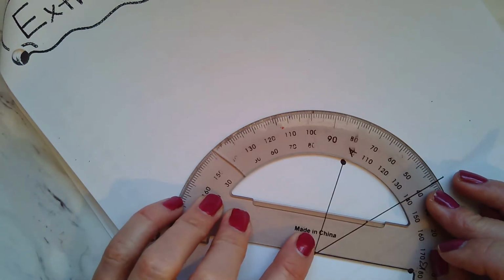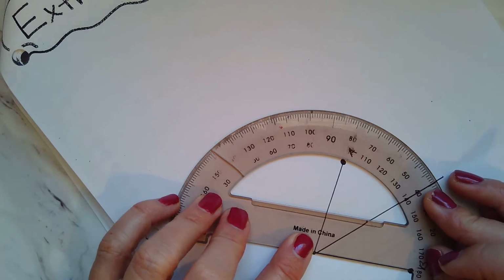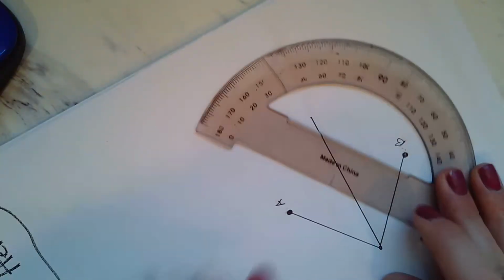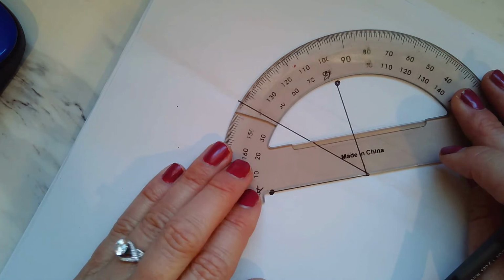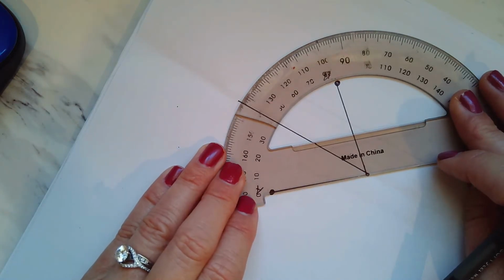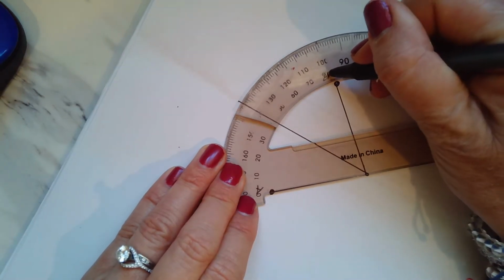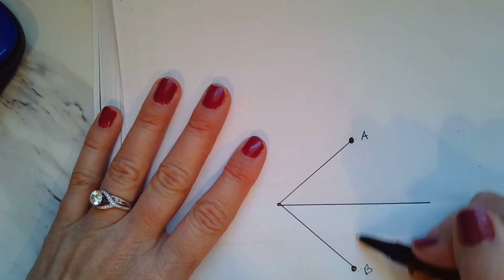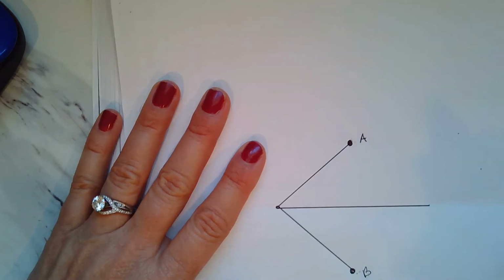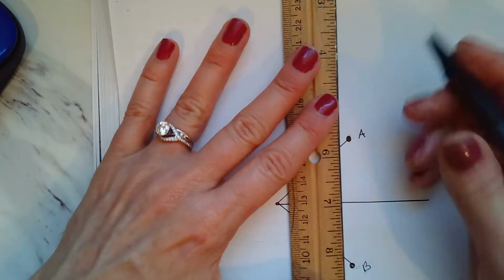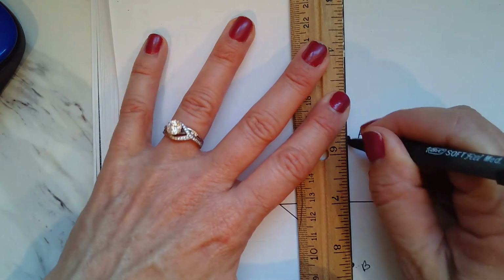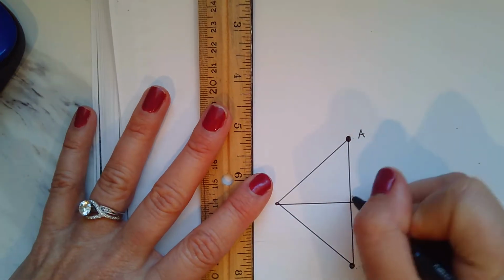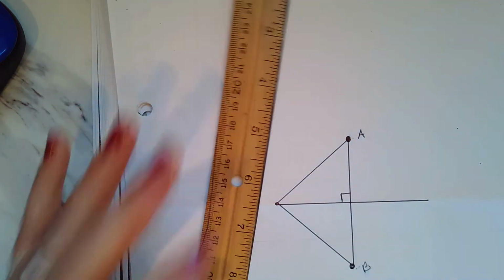So our angle looks like it's 80 degrees. And then let's measure it on this side. It measures 80 degrees on this side and 80 degrees on the other side. So our angles are symmetrical, right? Now, if we measured our angles straight up and down, well, that would be a 90. This would cross the line of symmetry here at 90 degrees, right?